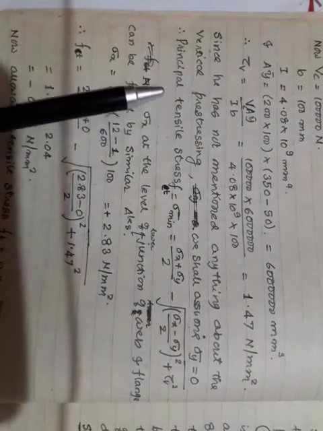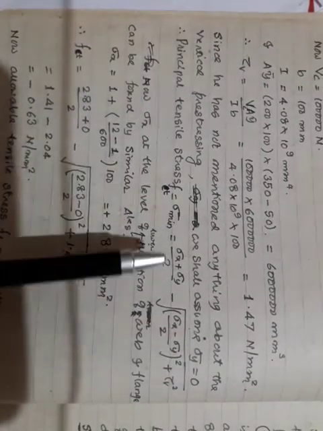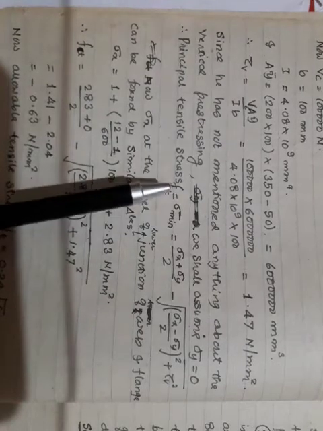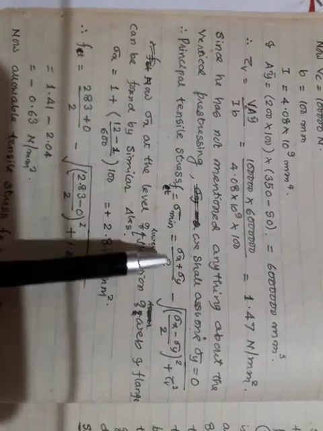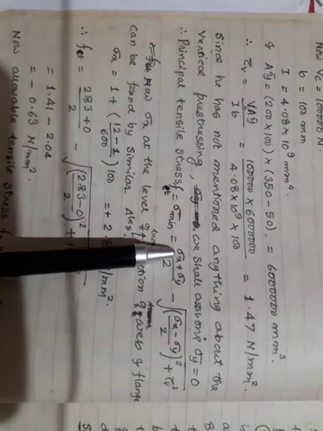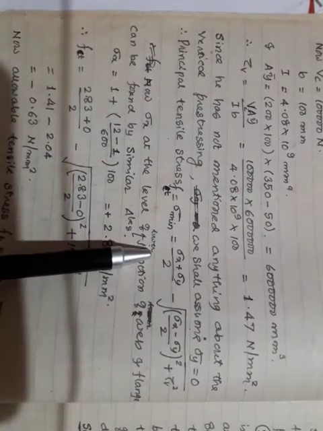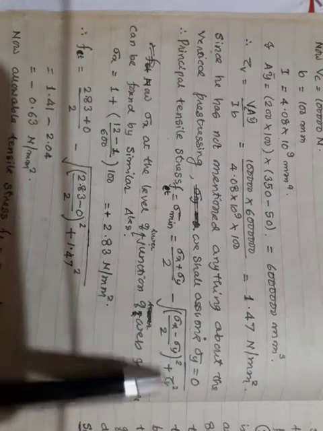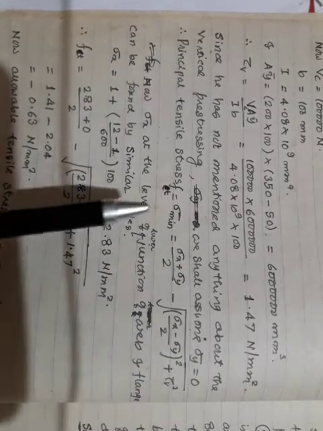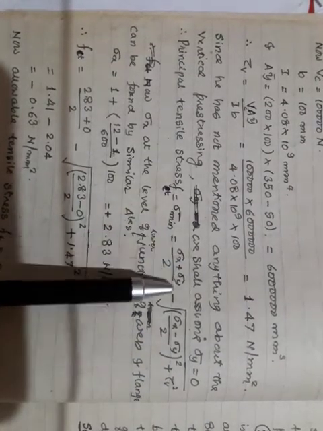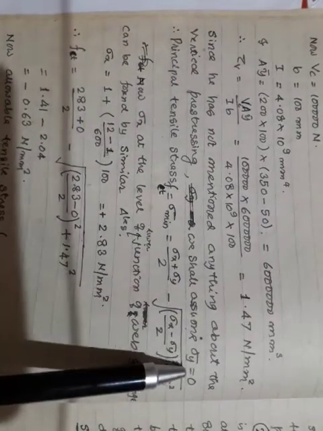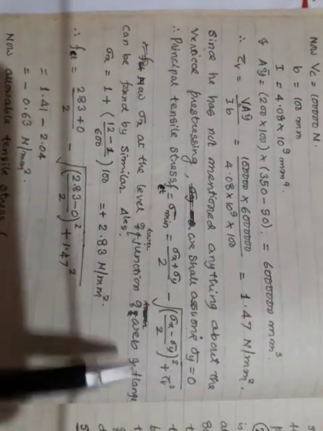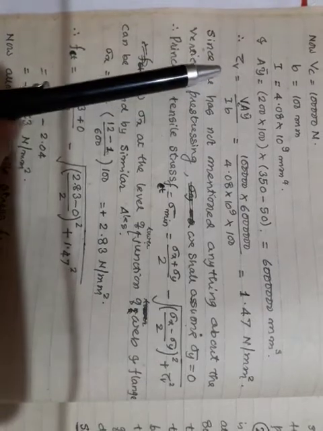Okay. So now the principal tensile stress, either sigma minimum or I will call it FCT, is given by, as you know, this equation: (sigma x plus sigma y)/2 minus the square root of ((sigma x minus sigma y)/2) squared plus tau v squared. Here, sigma x is there, sigma y we just came to know is 0, and tau v we have just calculated.